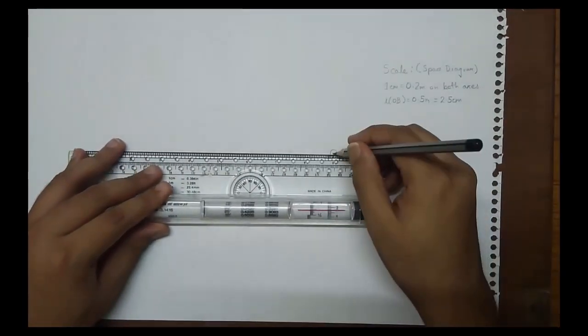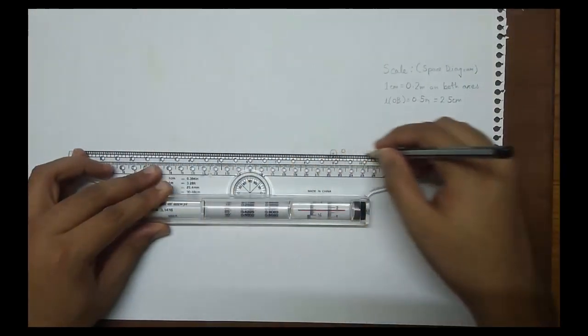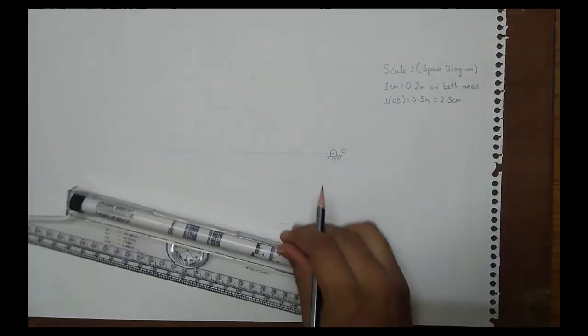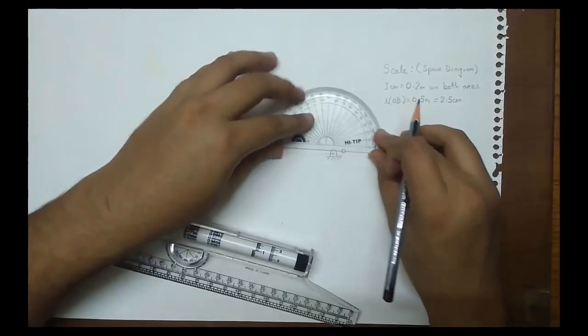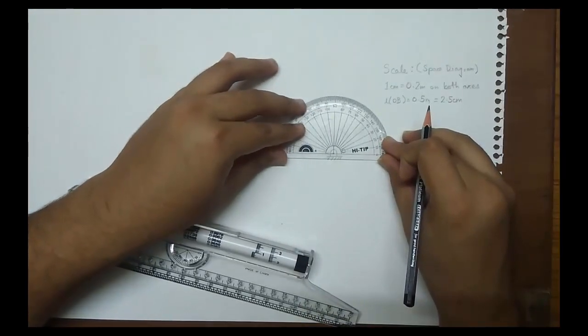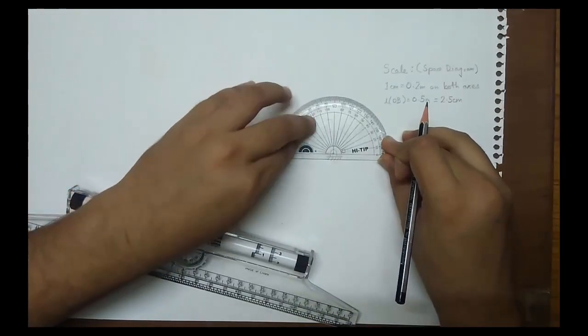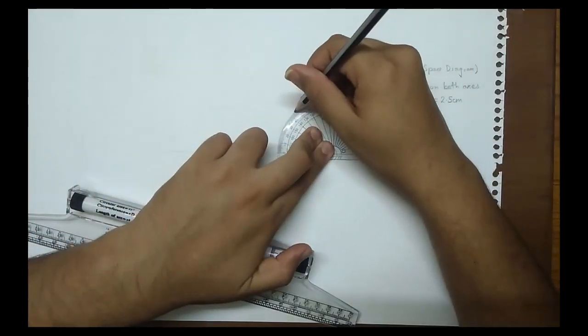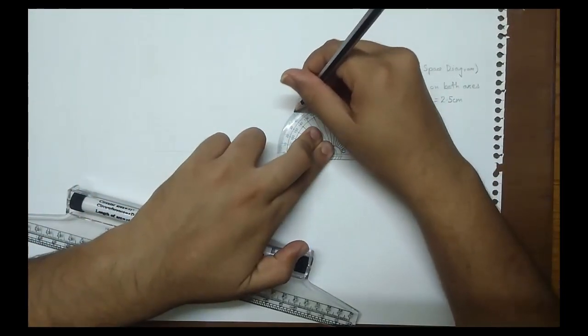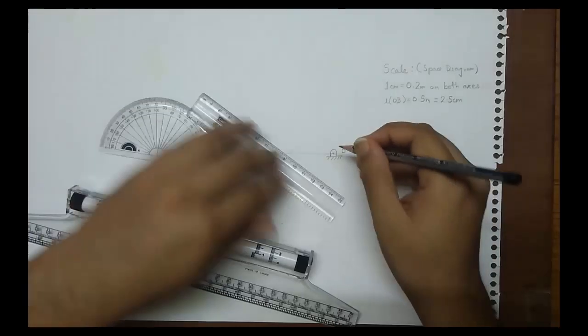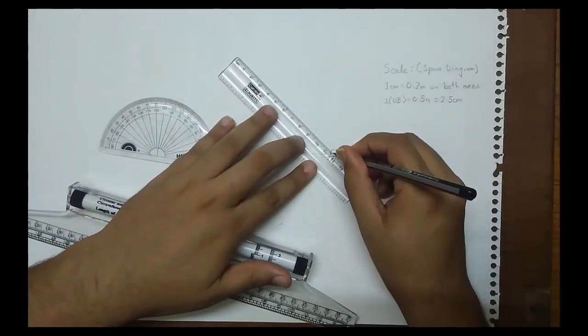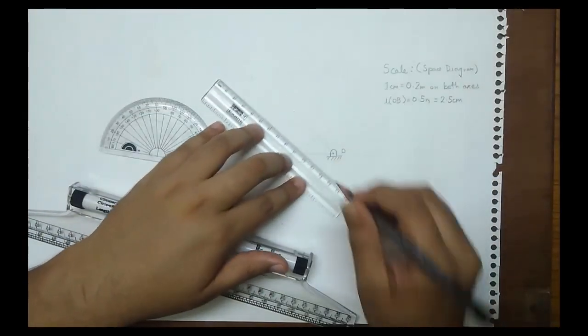Okay, so this will be my horizontal axis. Then I have to mark 45 degree from here. So I will take this, mark 45 degree. Okay. Join this lightly with a pencil.